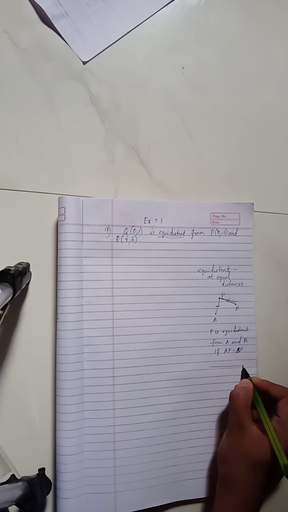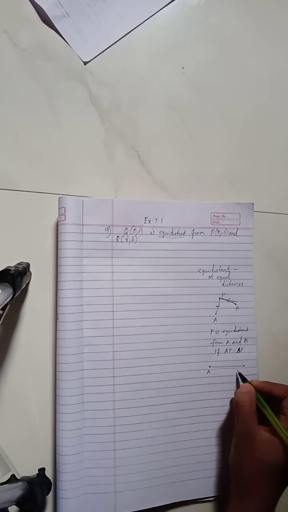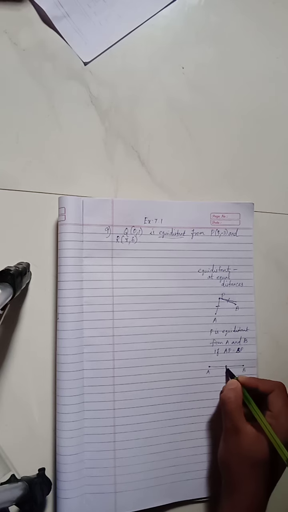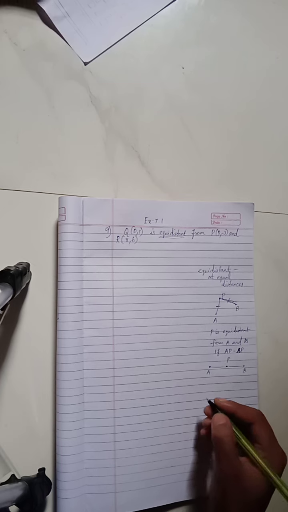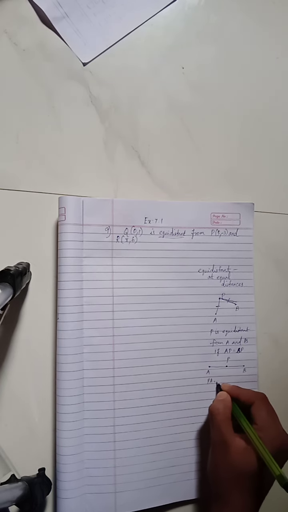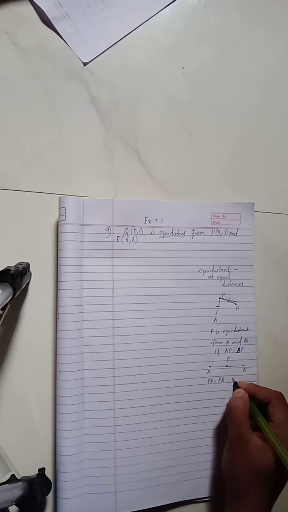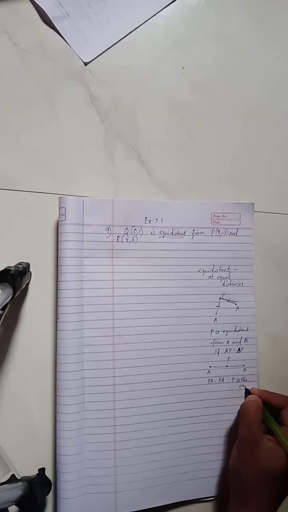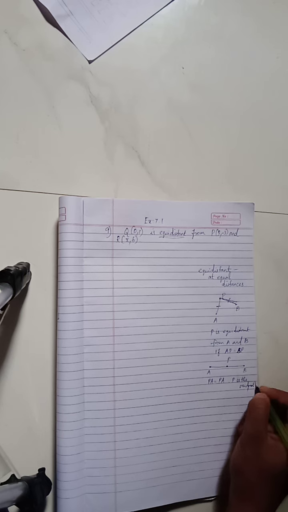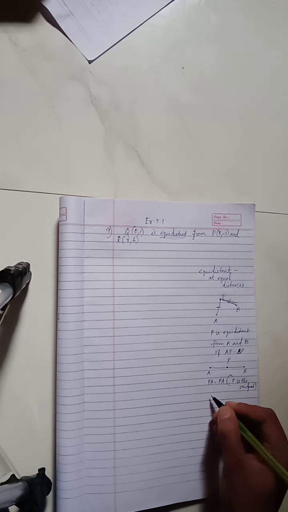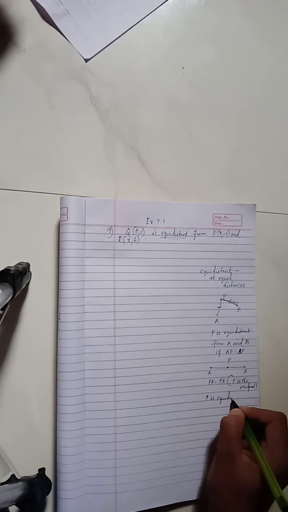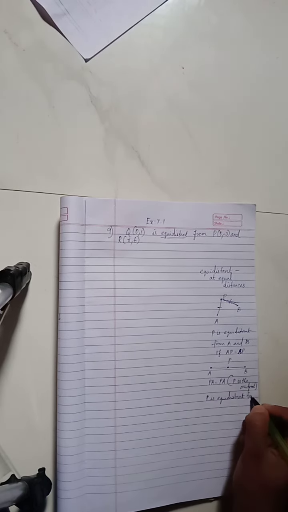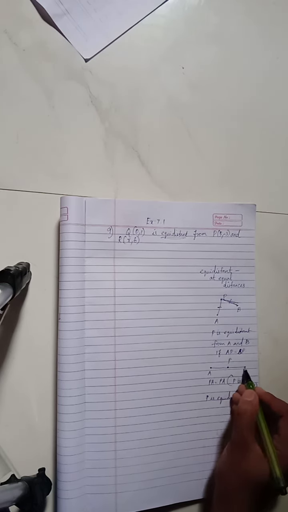Similarly, let us take this line segment AB. If P is the midpoint, what is the conclusion? PA is equal to PB, since P is the midpoint. Here also I can say P is equidistant from A and B because PA is equal to PB.